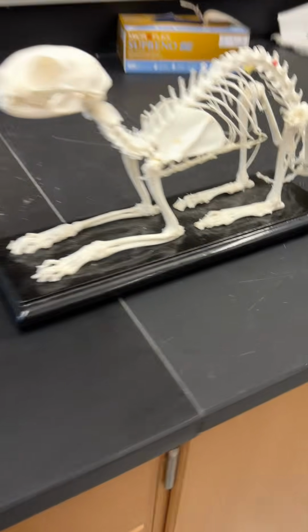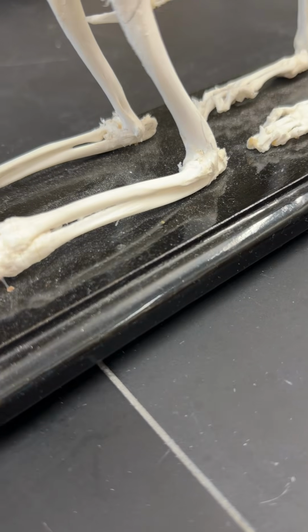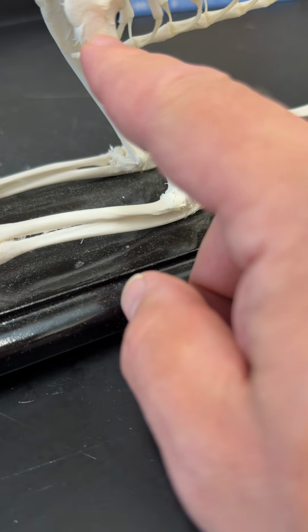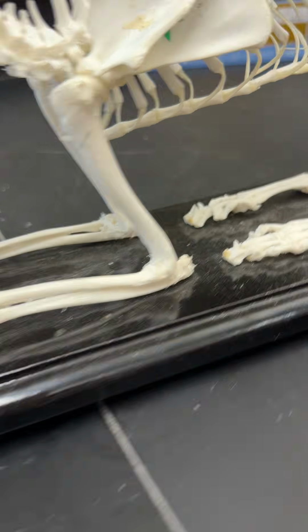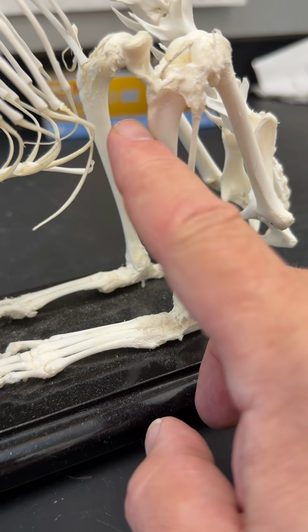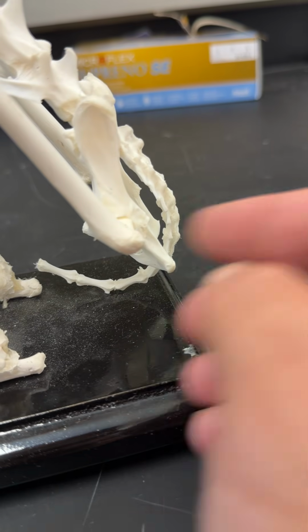Now if we move over and take a look at this on the cat itself here, we can see how those bones are arranged. So radius, ulna, humerus, tibia with that crest on it, fibula, and femur.